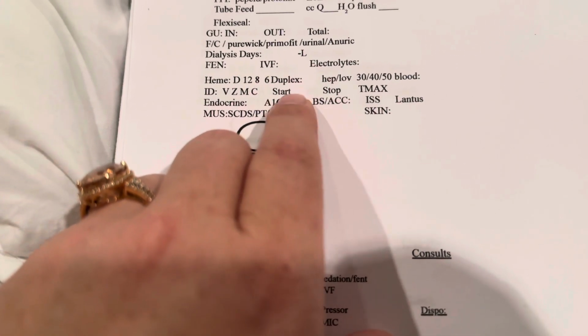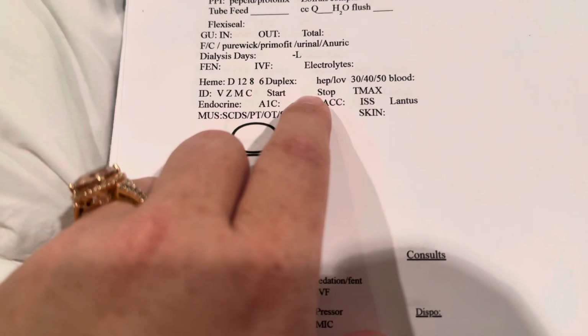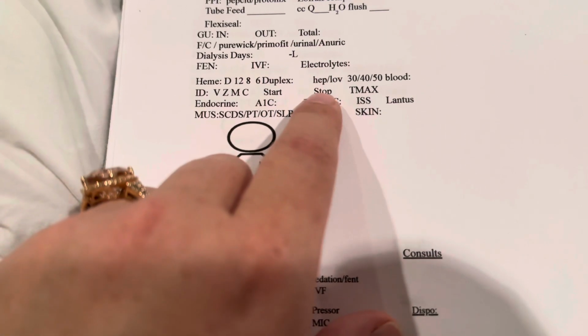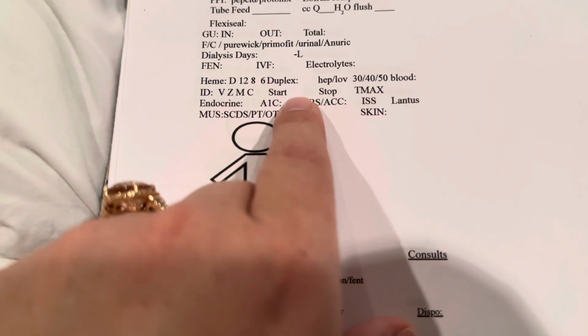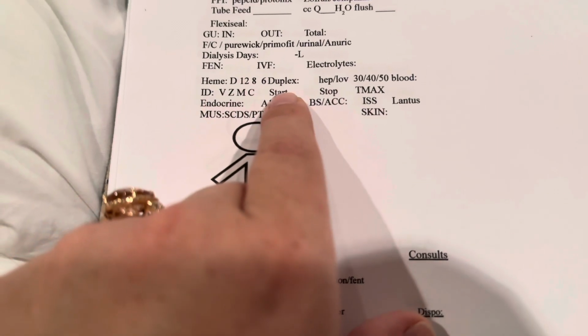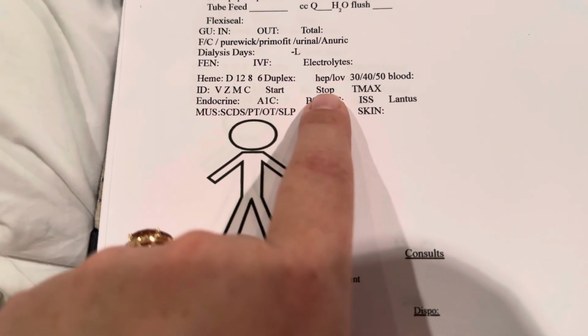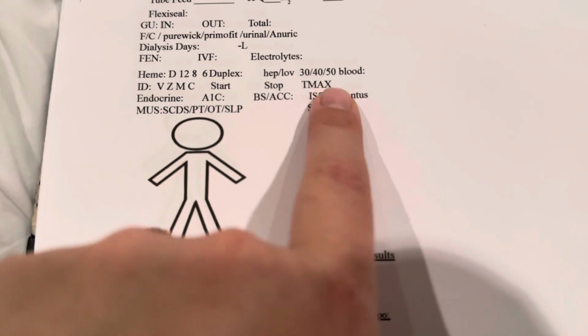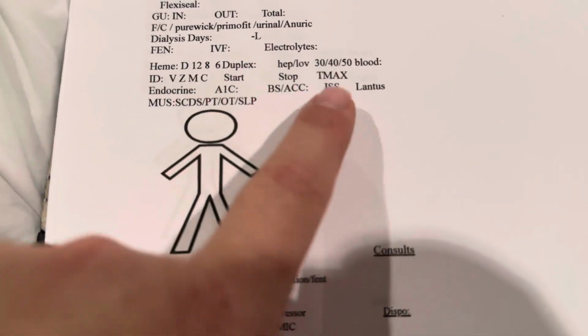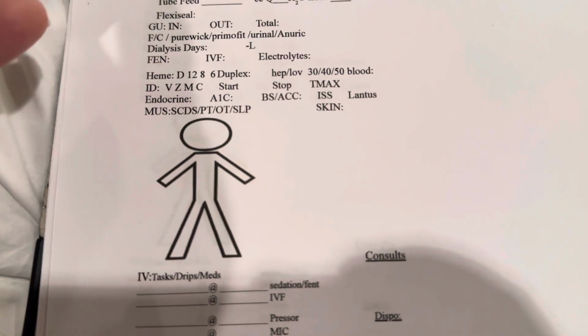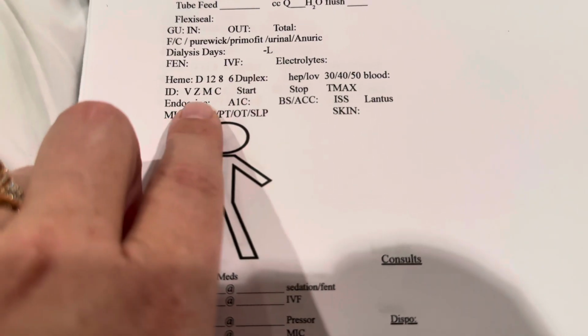So a very big thing is start and stopping. When we started it, when we stopped, we're very conservative with our antibiotics, and we want to make sure that we're not aiding in resistant bacterial infections. And then my Tmax, what was their maximum temperature that day. Next is endocrine.